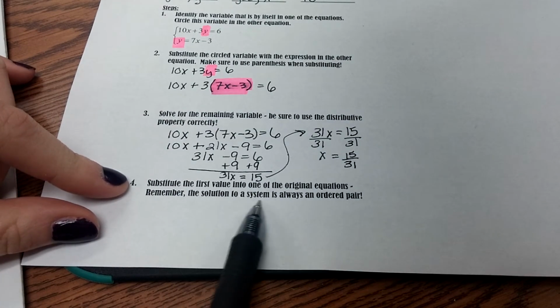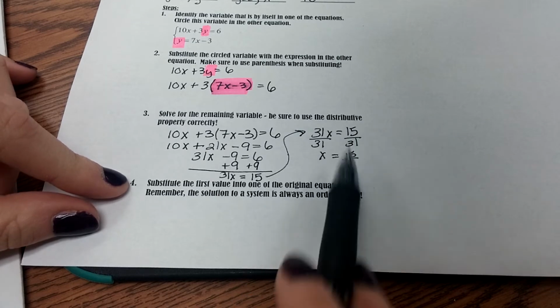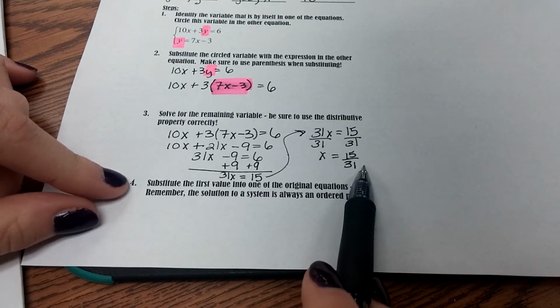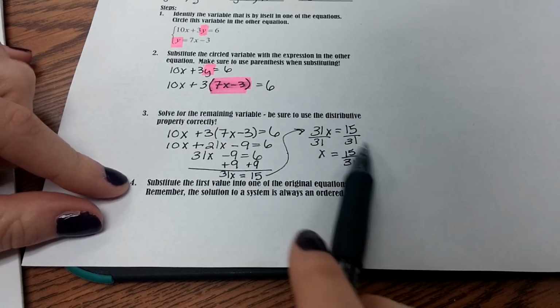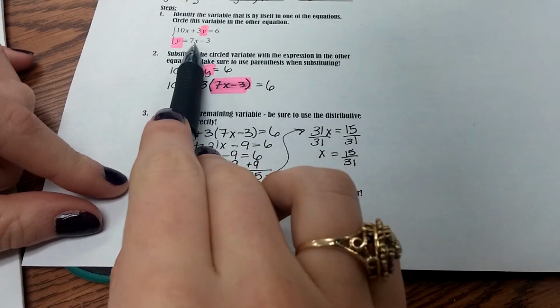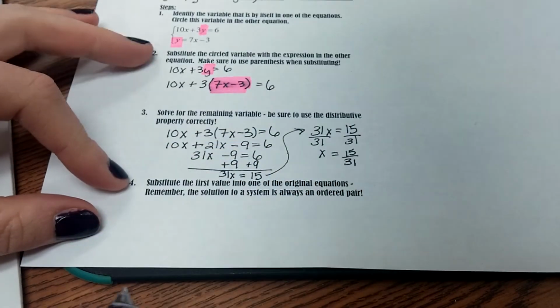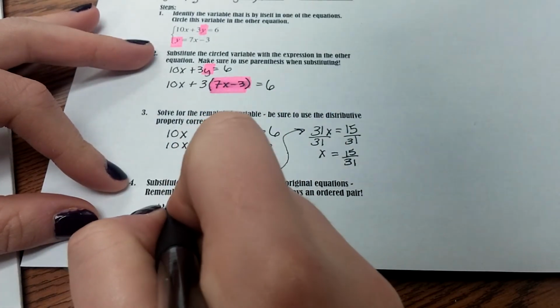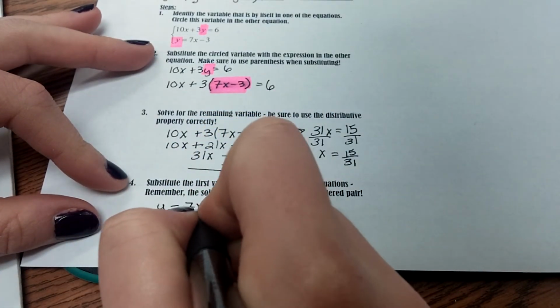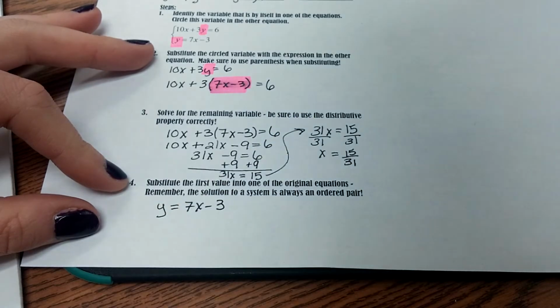Remember, the solution to the system is always an ordered pair. So we know what x is, we now have to find y. It would be a lot easier to take this x value and substitute it back in for x here in order to find the y. So you pick whichever equation is easier. In this case, it's easier to plug into the second equation.